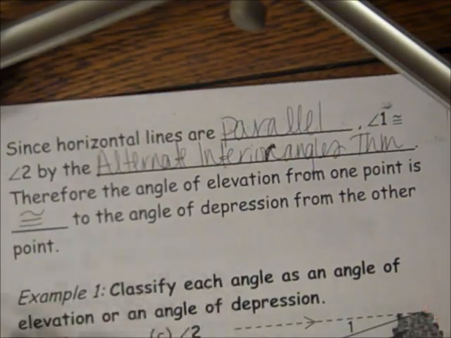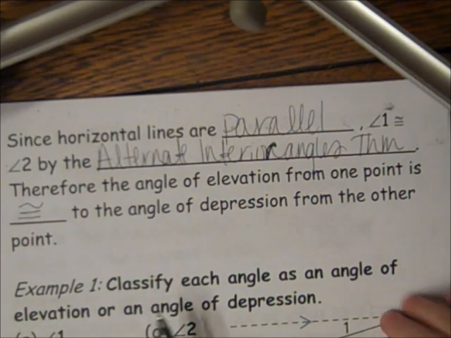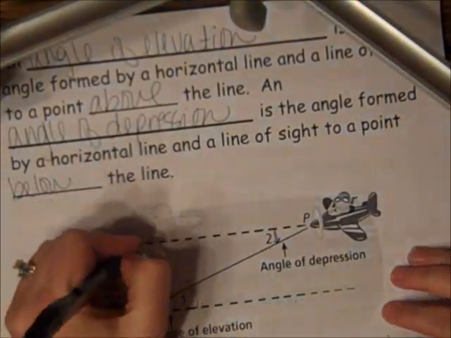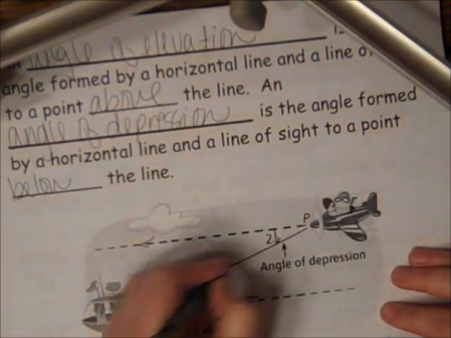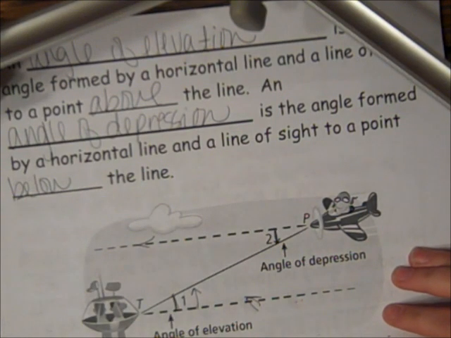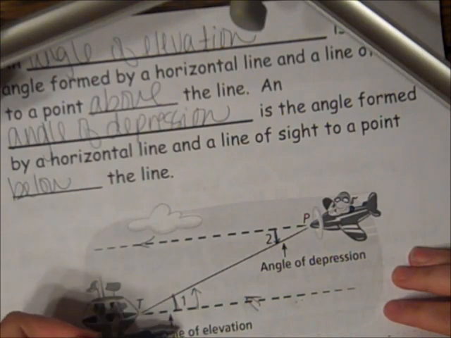And since horizontal lines are always parallel, angle 1 and angle 2, or an angle of depression and an angle of elevation, will always be congruent because they're alternate interior. Let's flip back in this picture and see if you see that. So these are parallel. Here's your parallel lines cut by a transversal, alternate interior angles. So they're always going to be congruent. However much the pilot has to look down is how much the control tower guy has to look up.